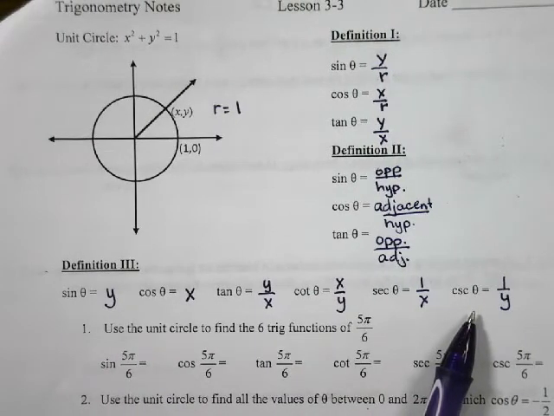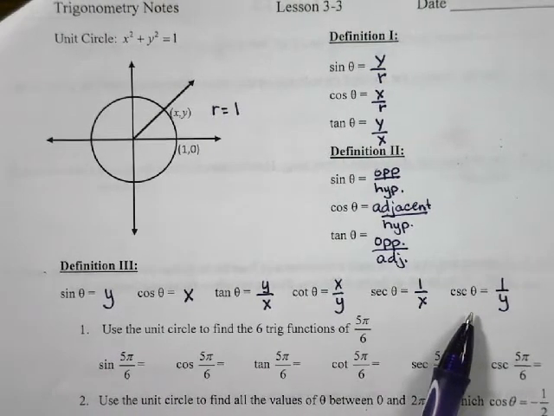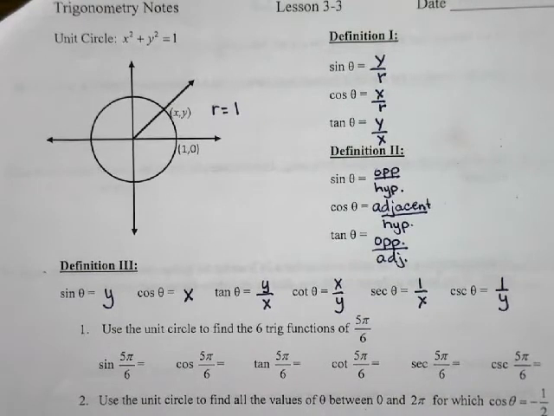And you're going to say, okay, well, how do I use this unit circle thing, and how do I even make it? Awesome question. Let's make one now. I'm going to bring you one. And we're going to make it together.